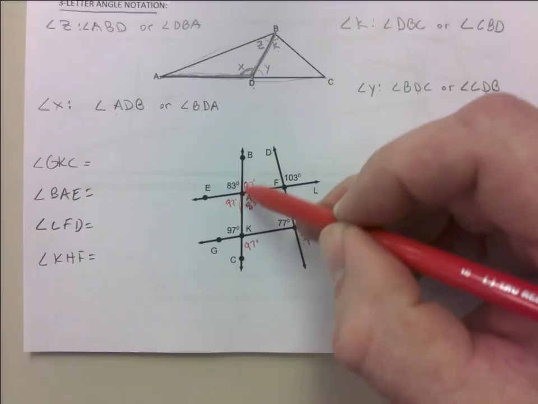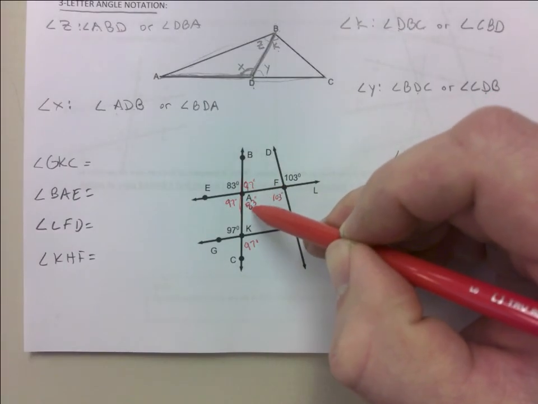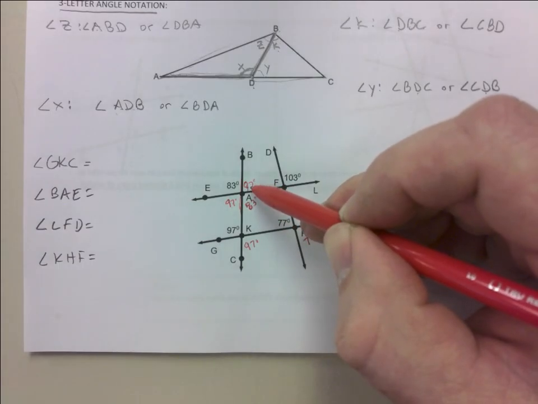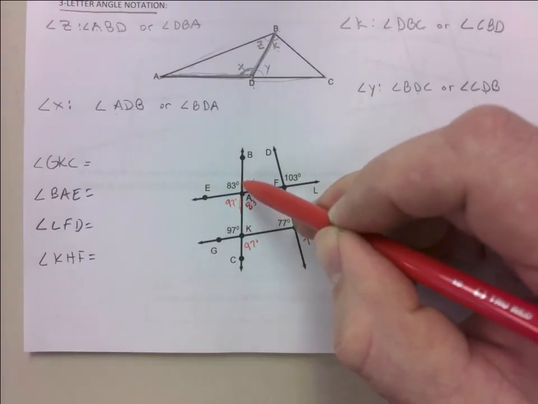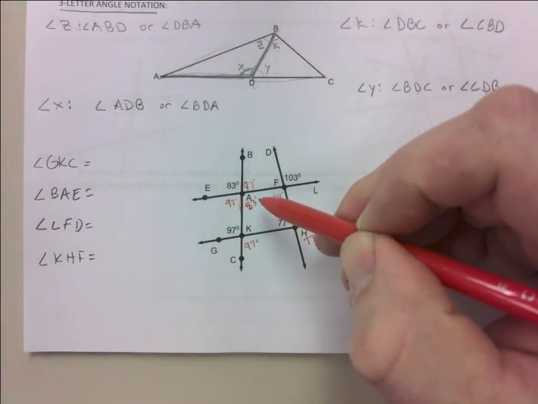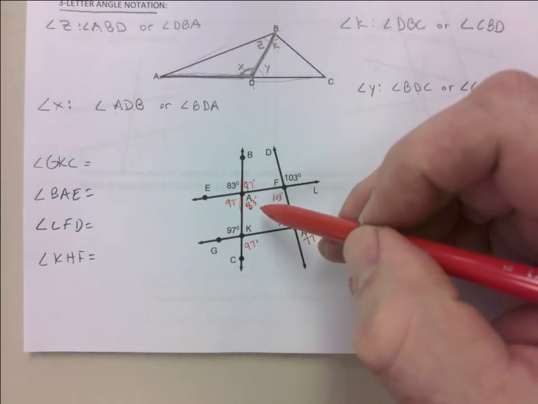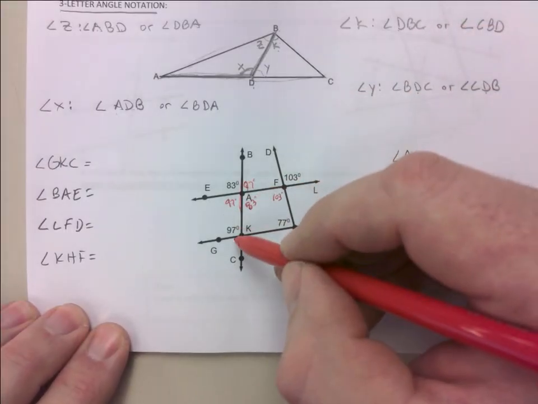What are these two angles here? They're supplementary, right? They're along a straight angle. That's another reason why. And a third reason: what should all four angles add up to? 360. So now I have three reasons. The more you find, the more reasons you have to find the one that's missing. Okay? Let's do the same thing here.